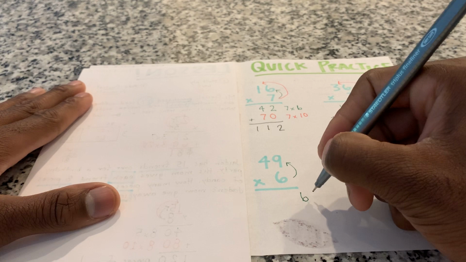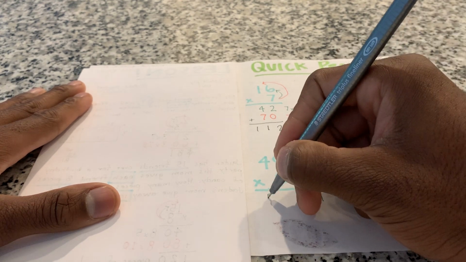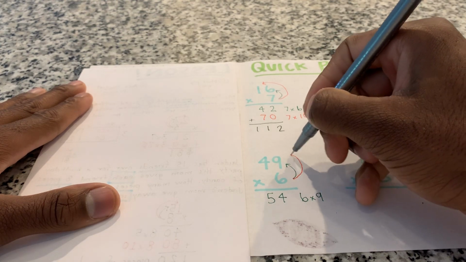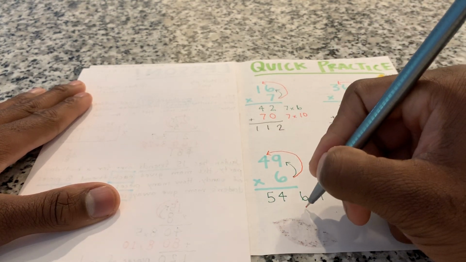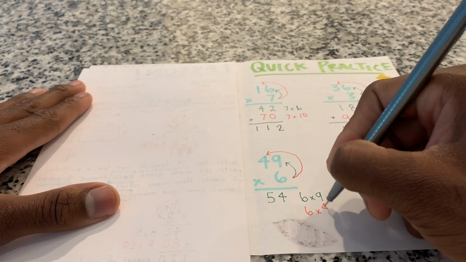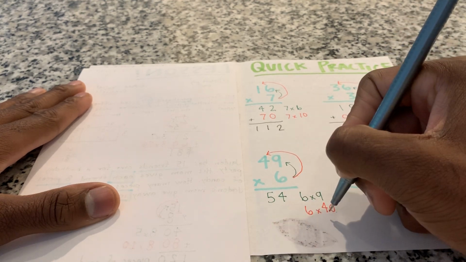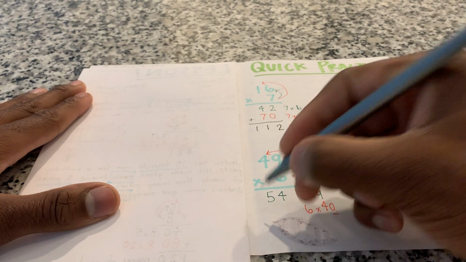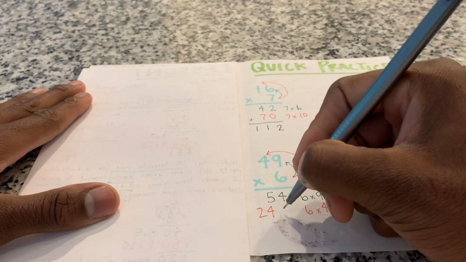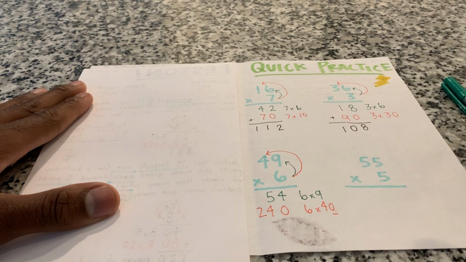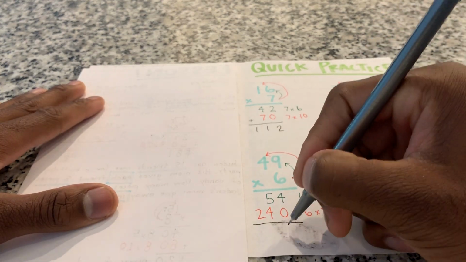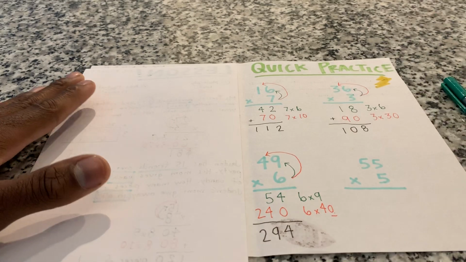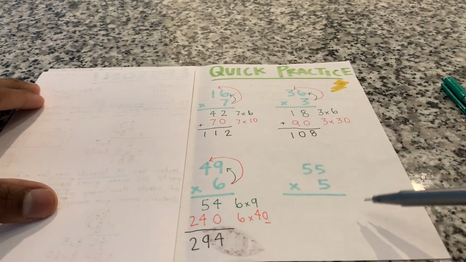The first is 6 times 9, which is 54. And 6 times 40, which is equal to 6, 12, 18, 24, 240. I'm going to add all of these together. Add all my partial products together to get 294.